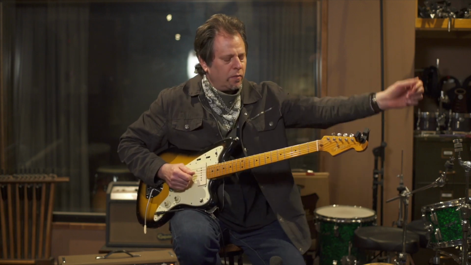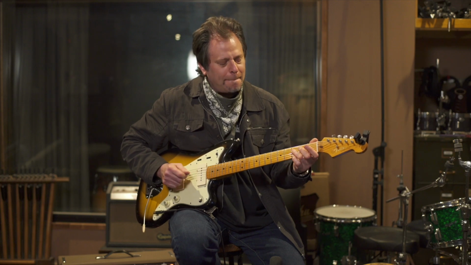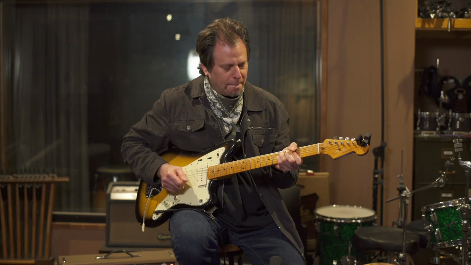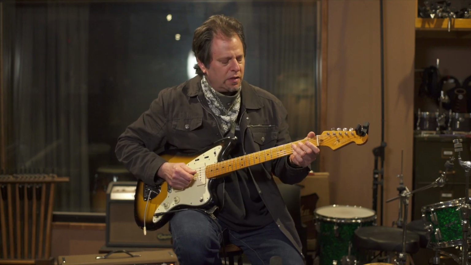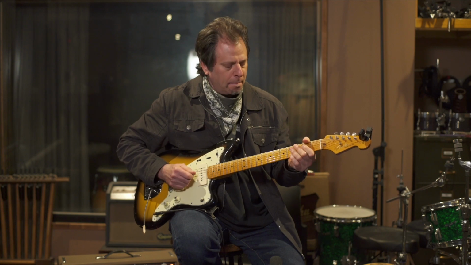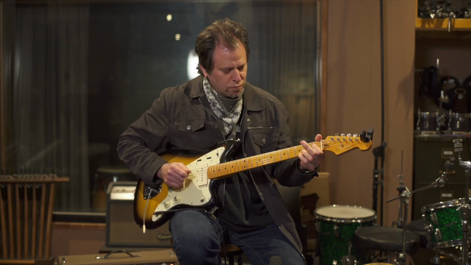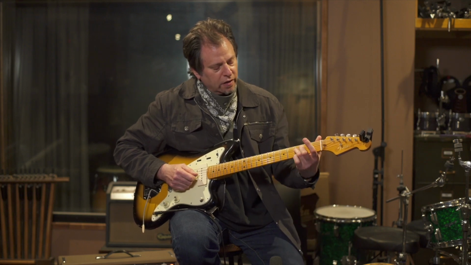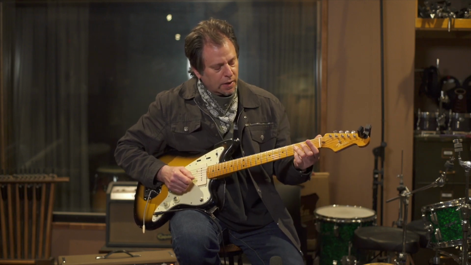The main turnaround we're going to be using is, but in rhythm it's going to be, the turnaround we're going to be using: 3rd fret, ring finger, D string, pinky, high E string.